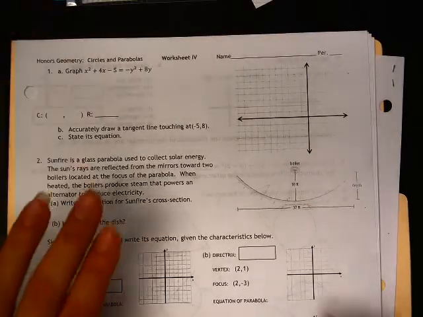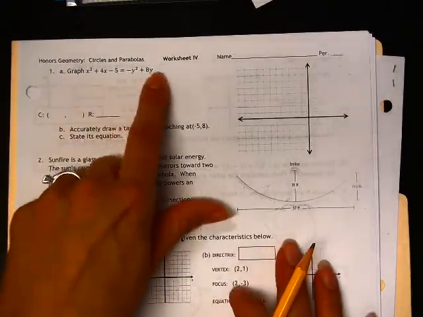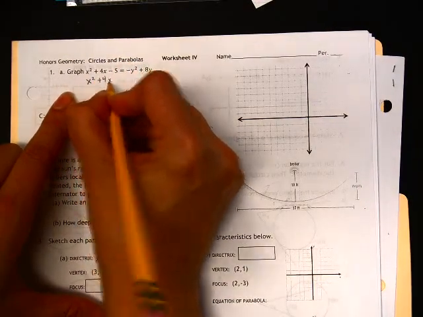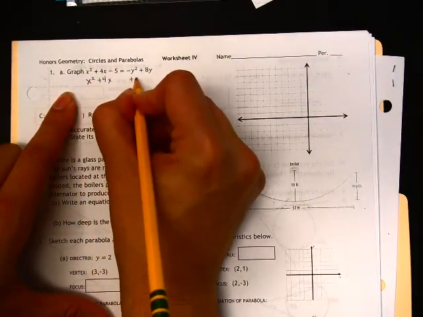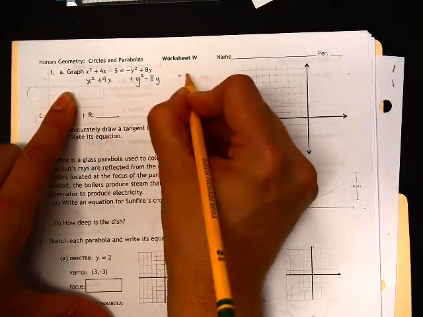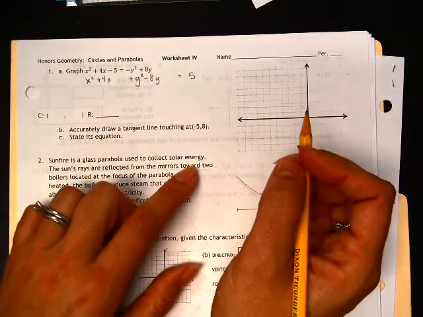Go ahead and look at number 1. Number 1 looks to be a circle, but it's not in the right format, so we're going to go ahead and move some things around. We keep the y squared and the x squared on the same side with circles, and then put just the plain old numbers over there.